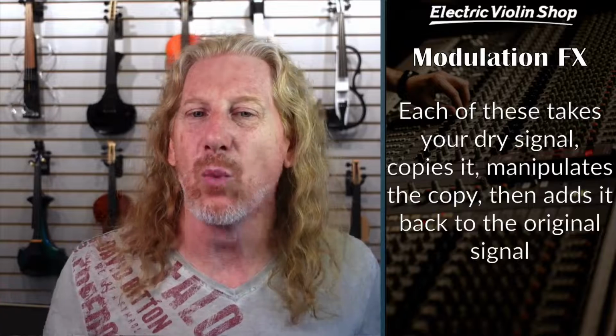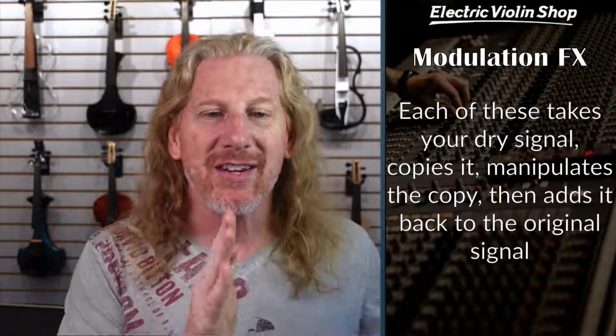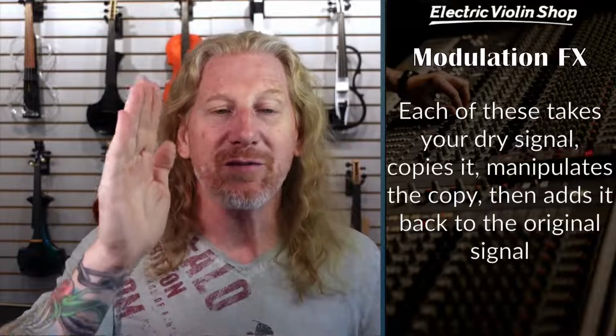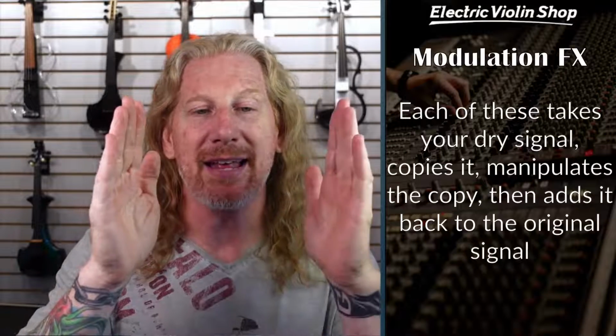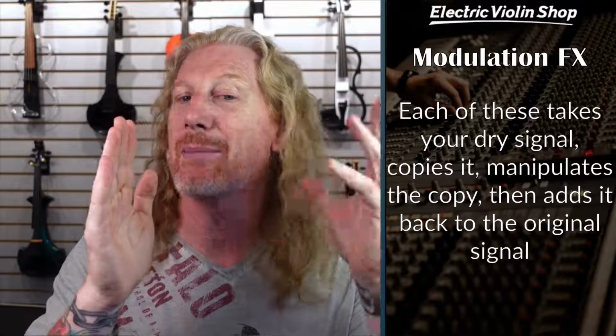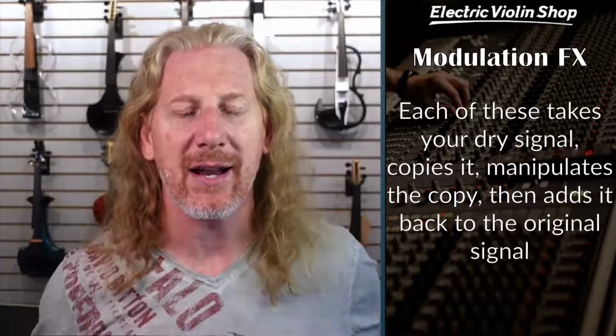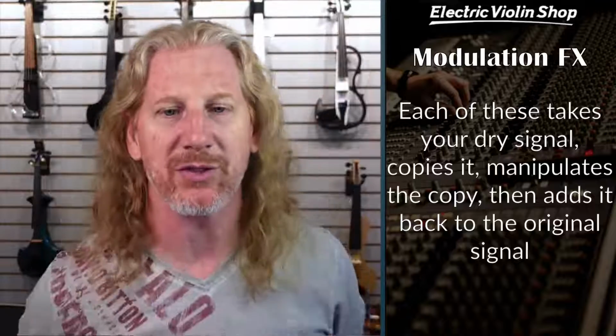modulation effects. So, what are modulation effects? Well, these guys are modulation effects. It is not an exhaustive list, but it's a lot of them. And what are they? What do all these things do? Well, the way they work is that they take your dry signal and they make a copy of it. And then the unaffected signal just goes on by, and then the copy of it gets manipulated, and then it gets added back in with your original signal and then out to the world. And it looks like we're building a house or something here.